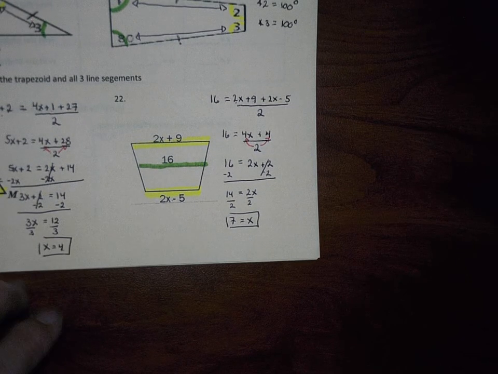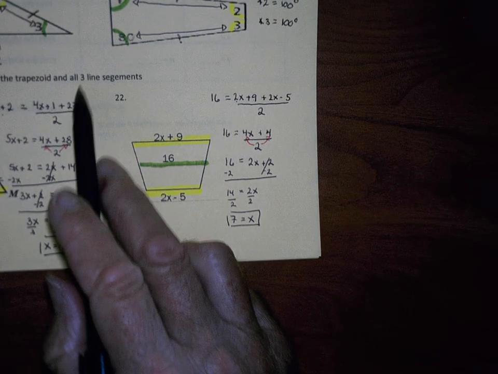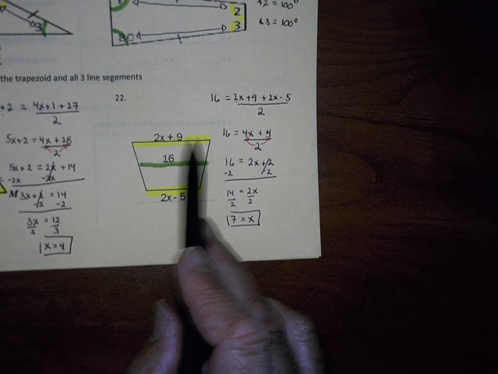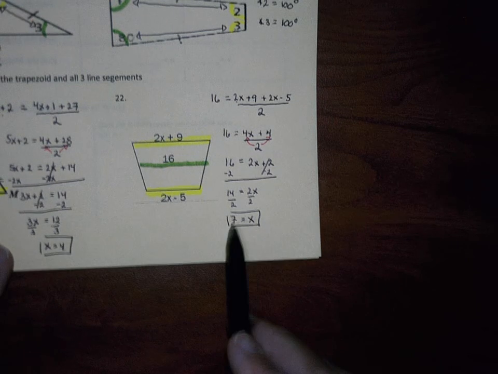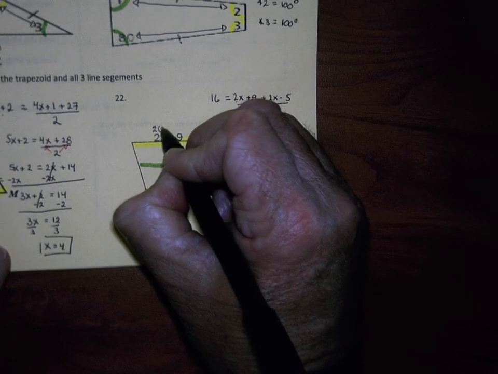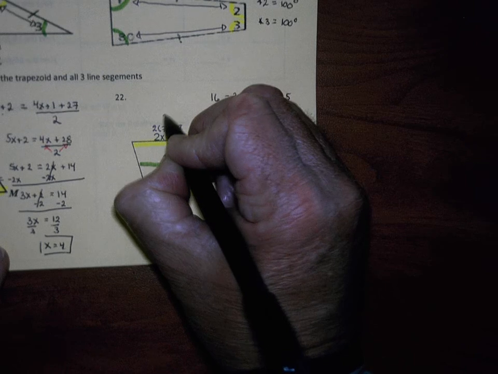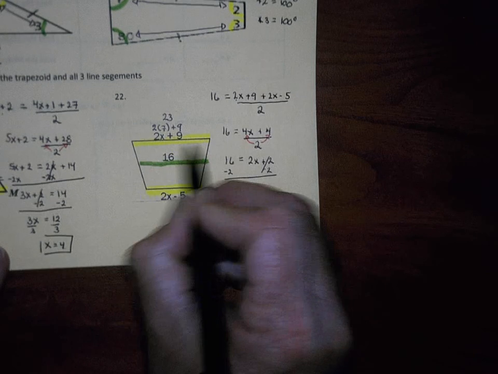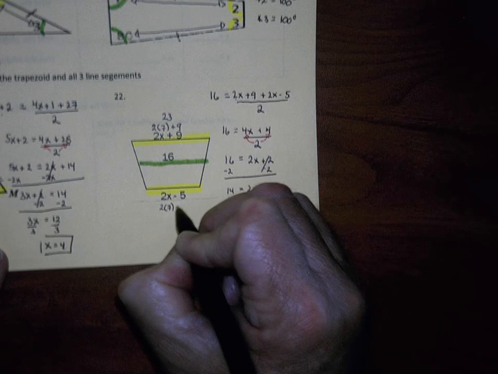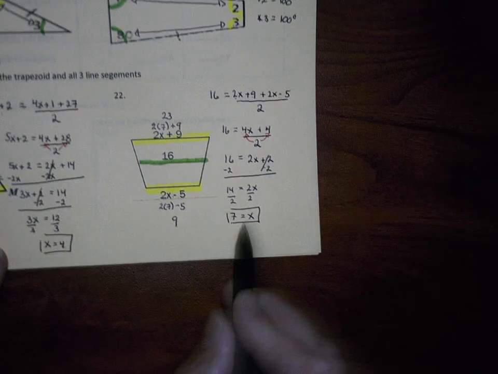Now that's not all of our answer, because now we need to find how long the 3 line segments are. Well, we know that one's 16, but now we've got to find this one. So we're going to take 7 and substitute it for x. So this top base would become 2 times 7, which is 14. 14 plus 9 is 23. So there's how long the top base is. The bottom base would become 2 times 7, which is 14. 14 minus 5 is 9. Okay, so there we go. That would be number 22.